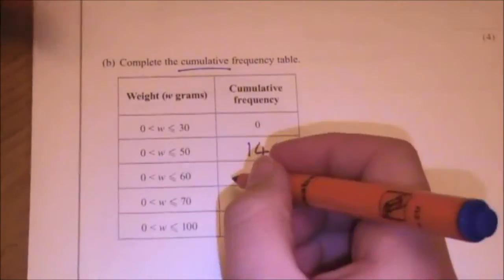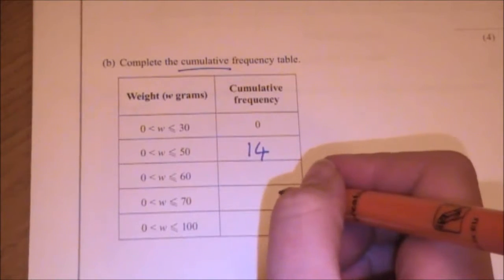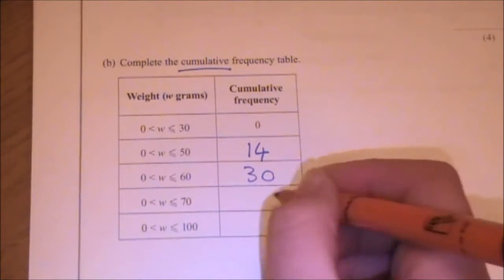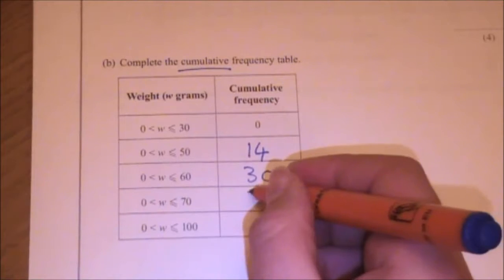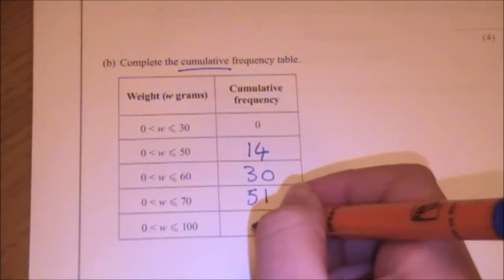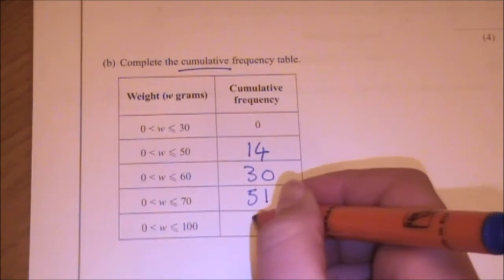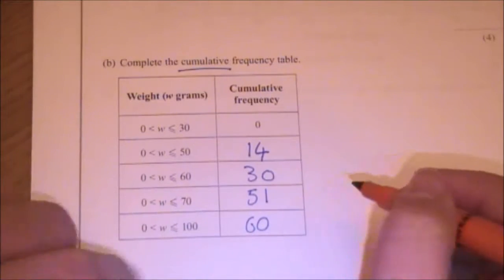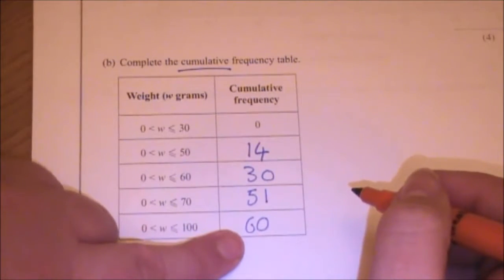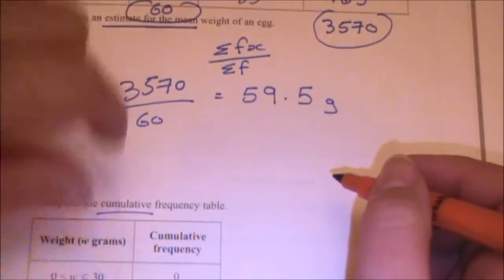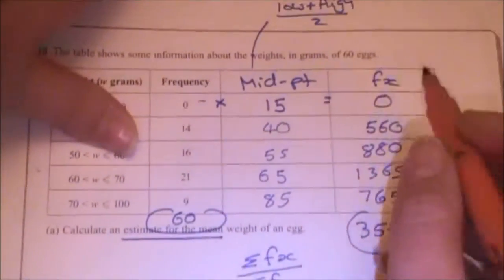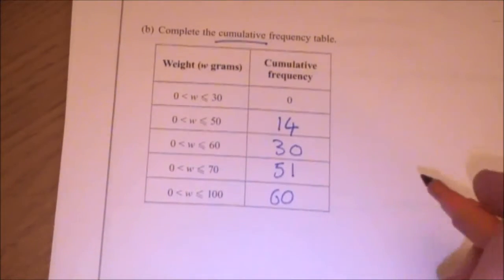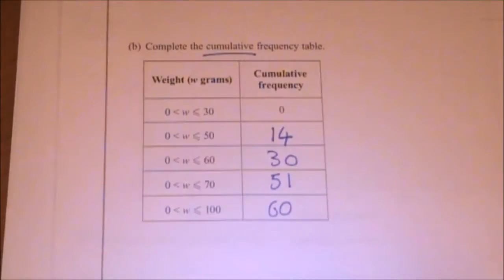So I add that 16 on, which is going to give me 30. Then I add on the 21, which gives me 51. Then I add on the 9, which gives me 60. And I can check again, my total frequency is coming out at 60, and in the question they told me that they were looking at 60 eggs. So there's my cumulative frequency table complete.